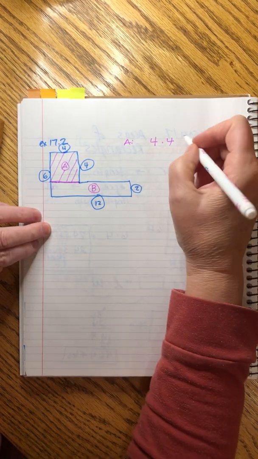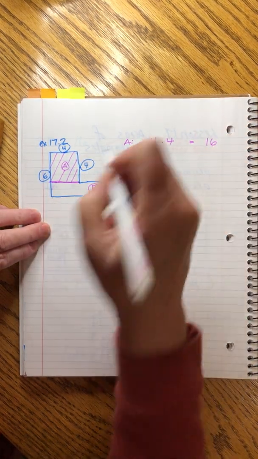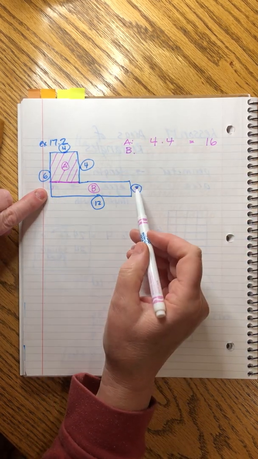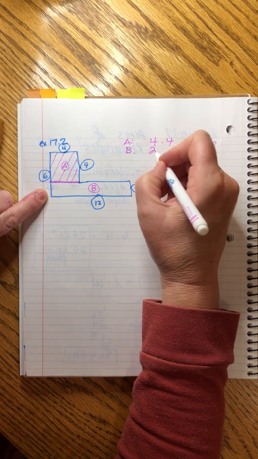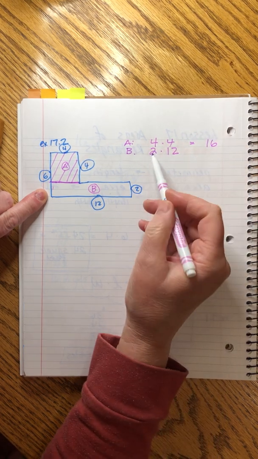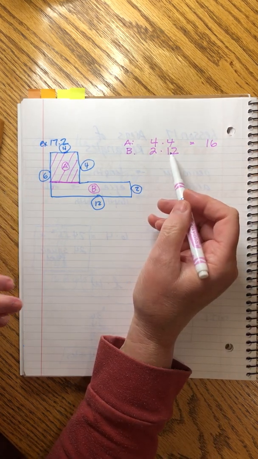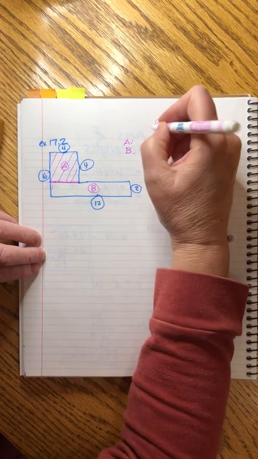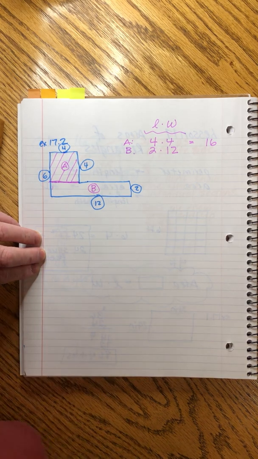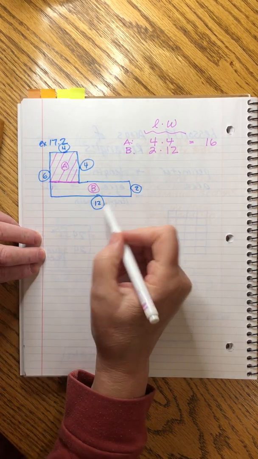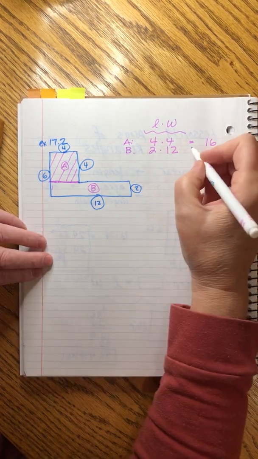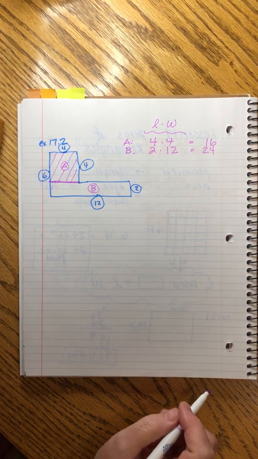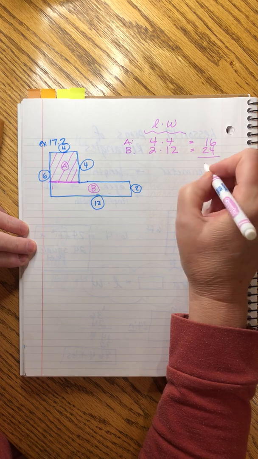All right, so that much is 16. And then rectangle B, okay, that's the whole thing, so that's 2 times 12. Notice that I'm writing the shorter dimension first and then the longer dimension, but I said in my formula that it's length times width. Well, just remember, when you multiply, order doesn't matter. So as long as you're getting the two different sides, you're fine. This is 24. And so my total is 40.